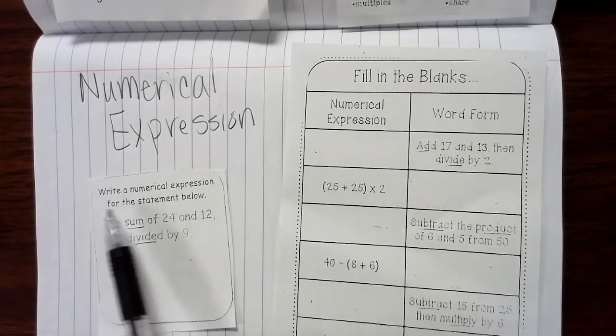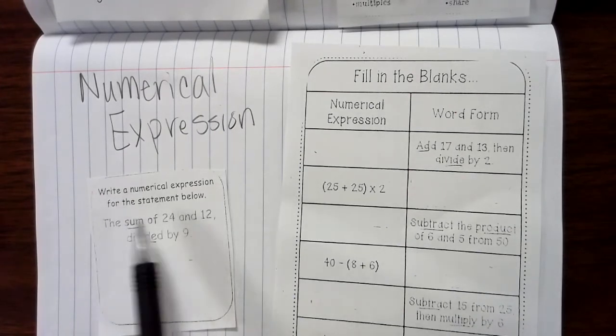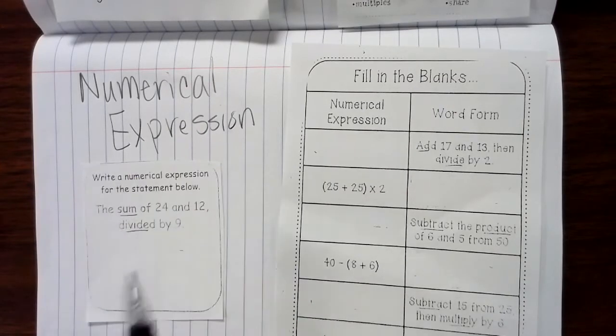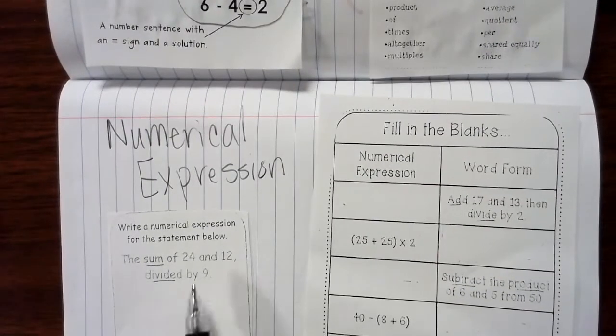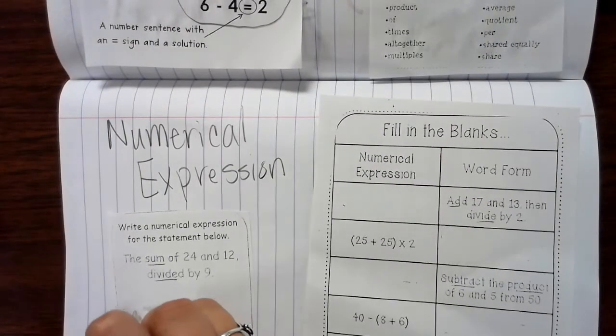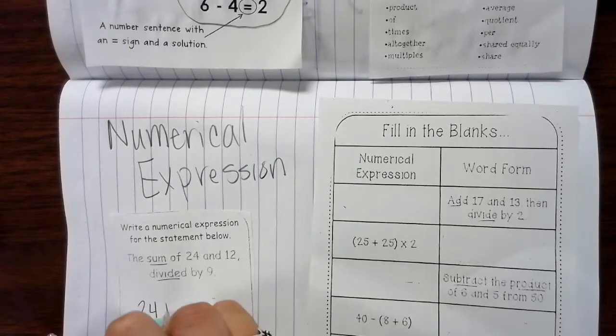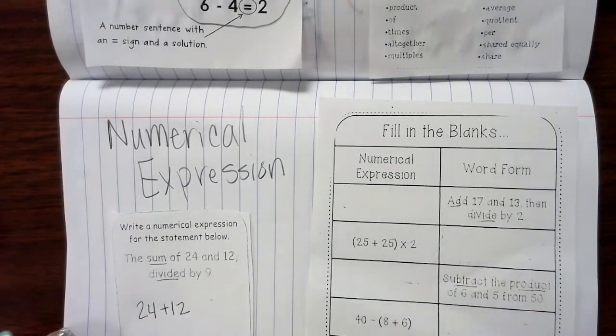So it says, write a numerical expression for the statement below. So the sum, well, if I go back up here to my magic words, I know that sum means I'm adding. So the sum of 24 and 12. So 24 plus 12. Okay.